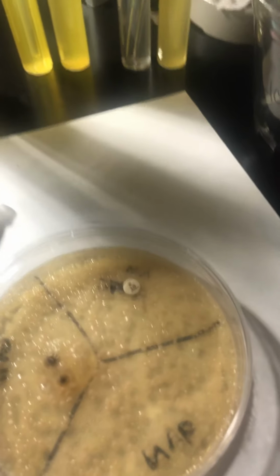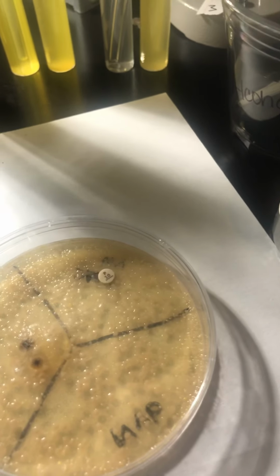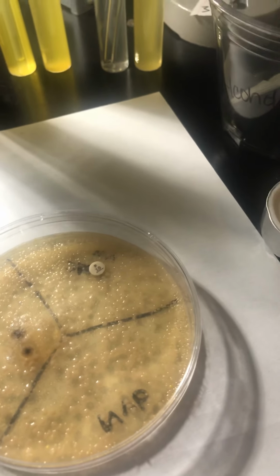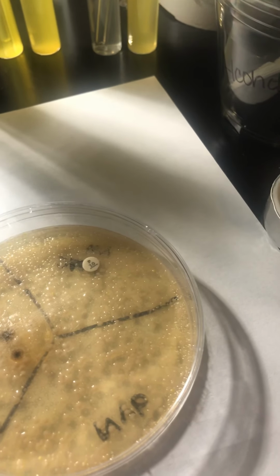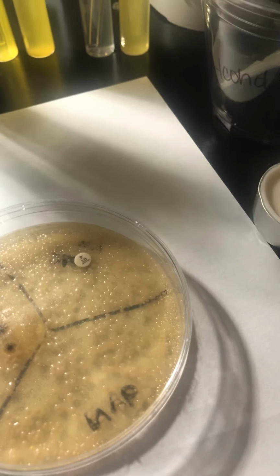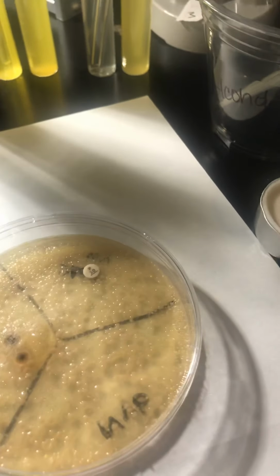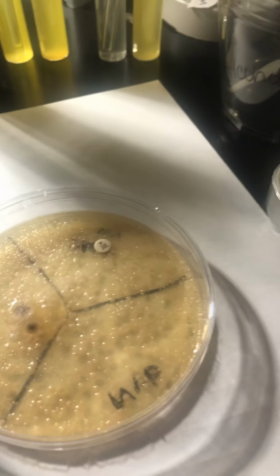The other part of it is collecting the data from the Kirby-Bauer diffusion test. So this one's investigating the penicillin research with the fungus penicillin, and observing this fungus with a microscope.